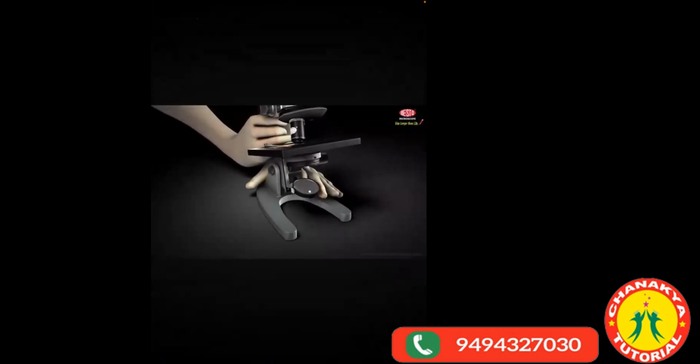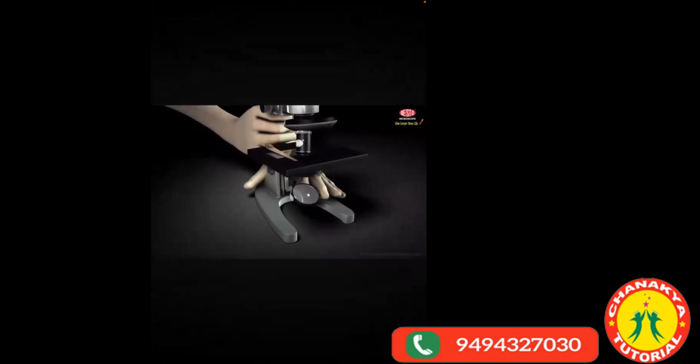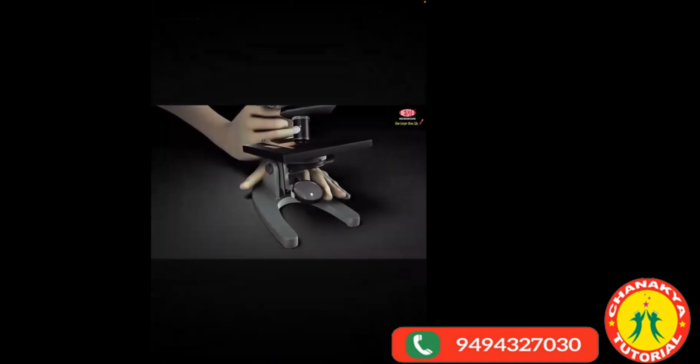Place the microscope on a table, away from the edge. Move it to a position in which you can look comfortably through the eyepiece. You may want to sit on a chair or stool.